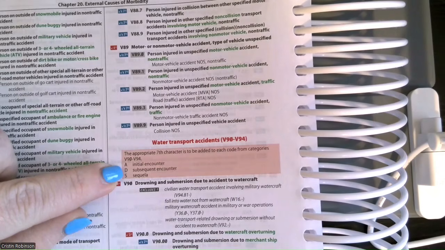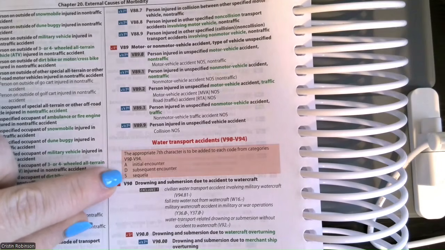So if the condition is in a healing state, then you're going to apply the D. Then S is for sequela. Sequela means the motor vehicle accident caused another issue, and that issue still lingers on after you have finished treatment for the motor vehicle accident.